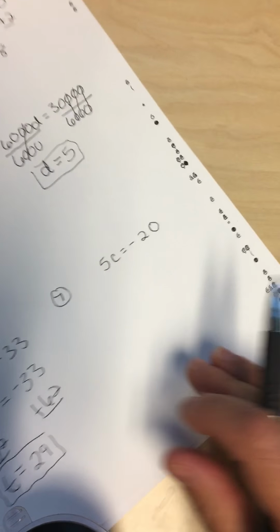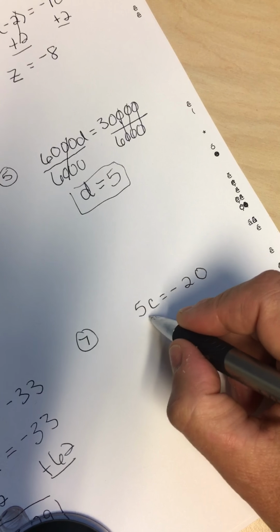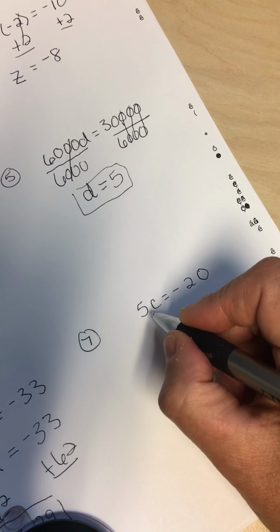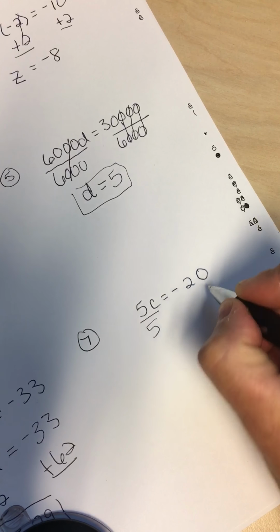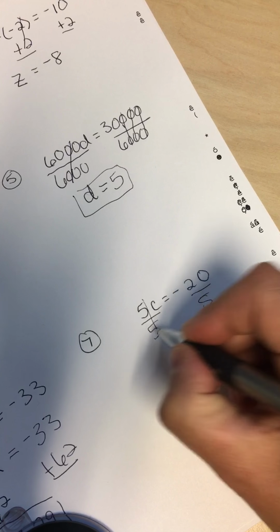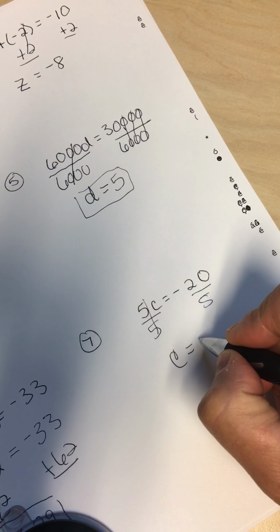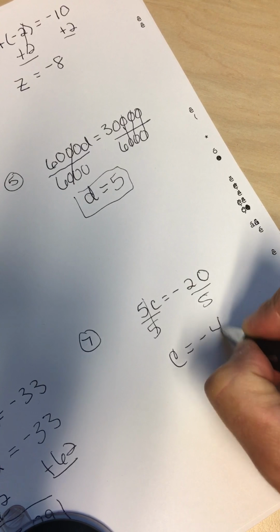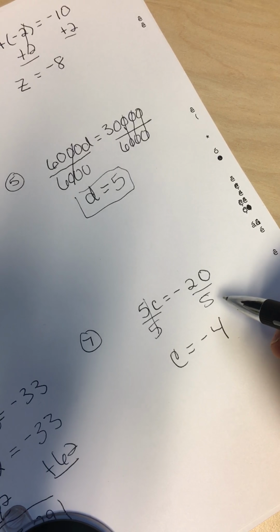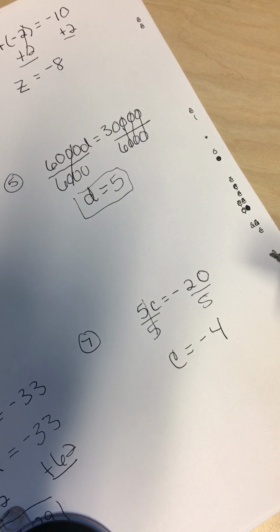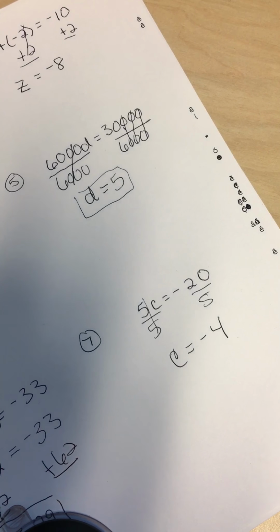And the last problem, 5 times c equals negative 20. Again, this means multiply, so the opposite would be to divide. Divide by 5 on both sides. c equals negative 4, because a negative divided by a positive number is a negative. And again, if you have trouble with your integers, just go ahead and use the calculator, okay? Good luck.